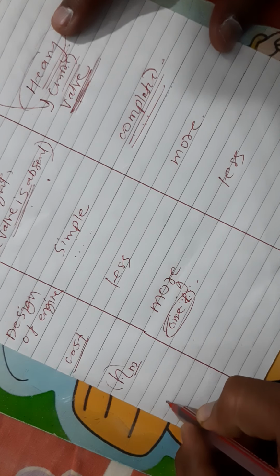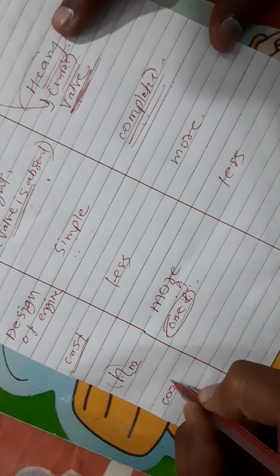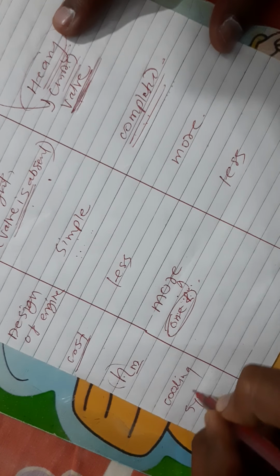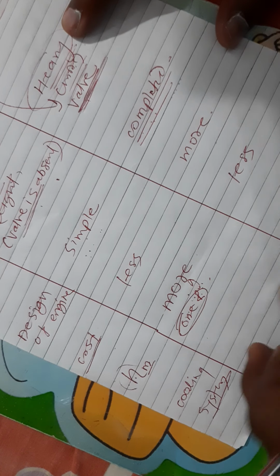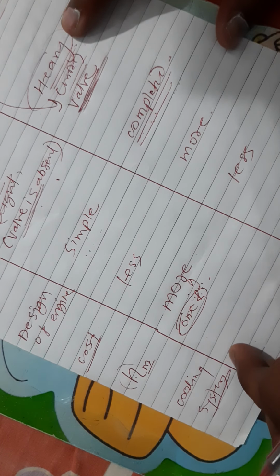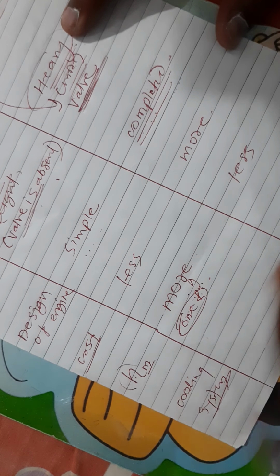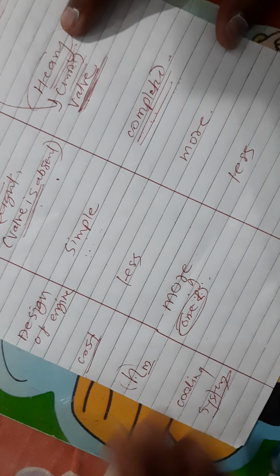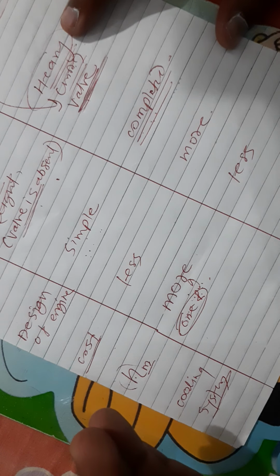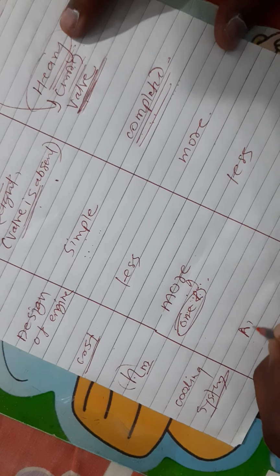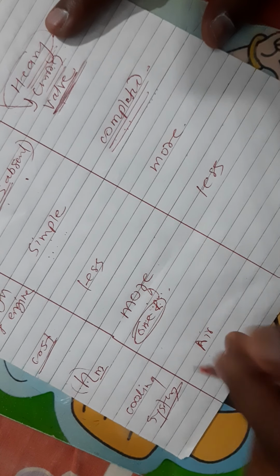Now our next parameter is the cooling system. See my dear students, the cooling system in our two-stroke engine is an air cooling system. As an air cooling system is used, fins are required, and those fins help to circulate air around the engine to cool it.